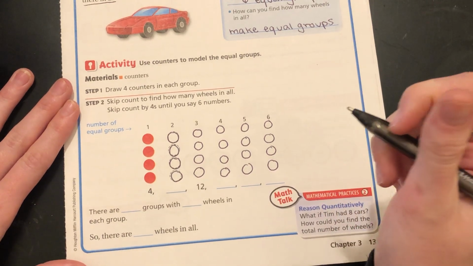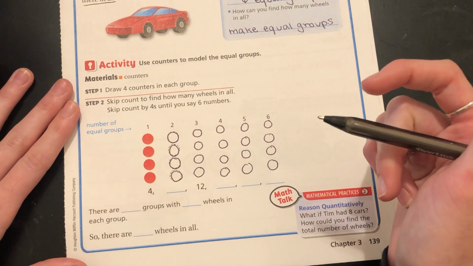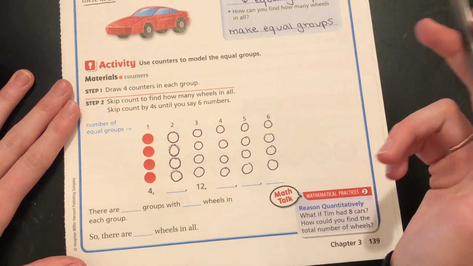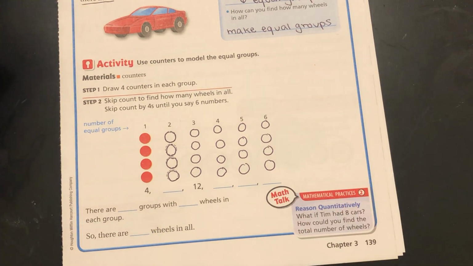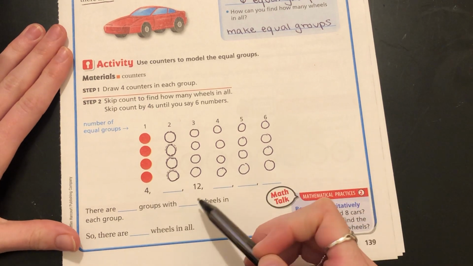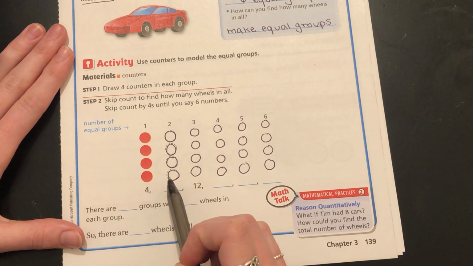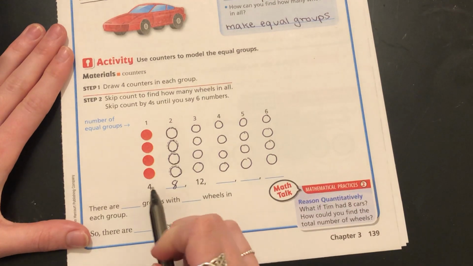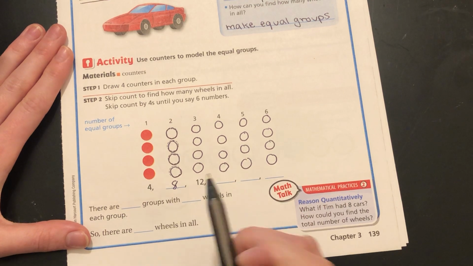Now, rather than taking the time to count all of these individually and take forever, what we can do is skip count to find how many wheels there are. We're going to skip count by 4s. Can you figure out why we're going to skip count by 4s? Well, we're going to skip count by 4s because we're counting the number of wheels. So in the first group, we have 4. Now 4 plus 4 more is going to give us 8. So we've got 4, 8, 12. Now we add 4 to 12.